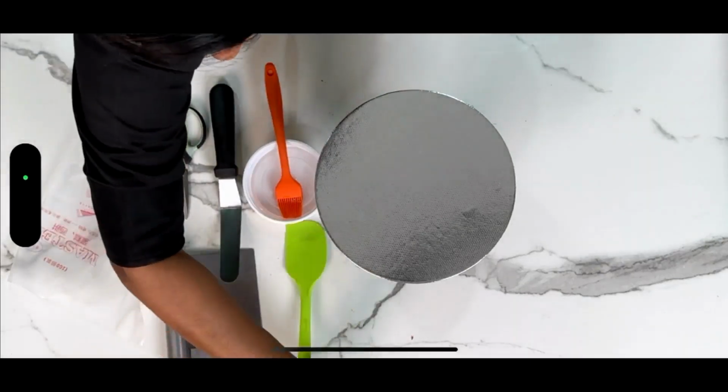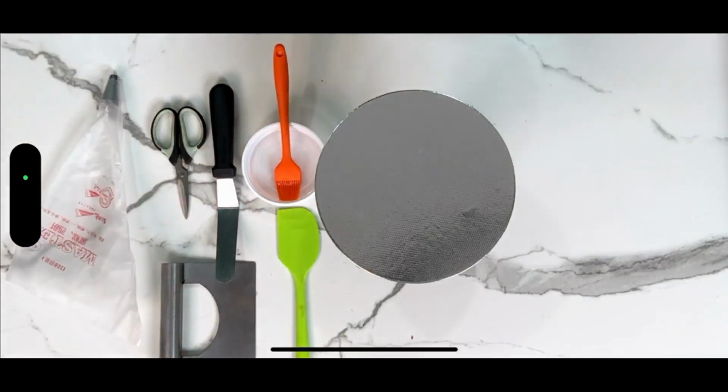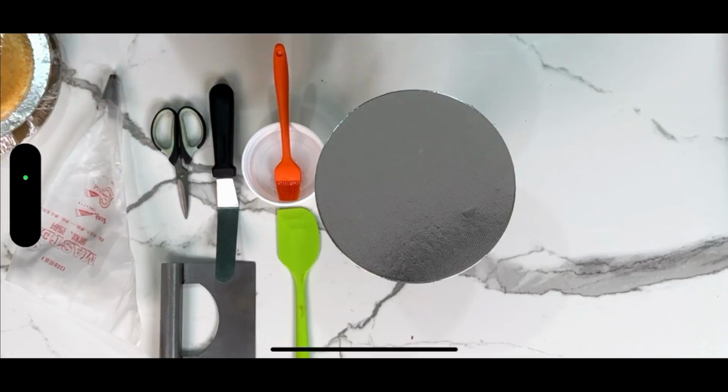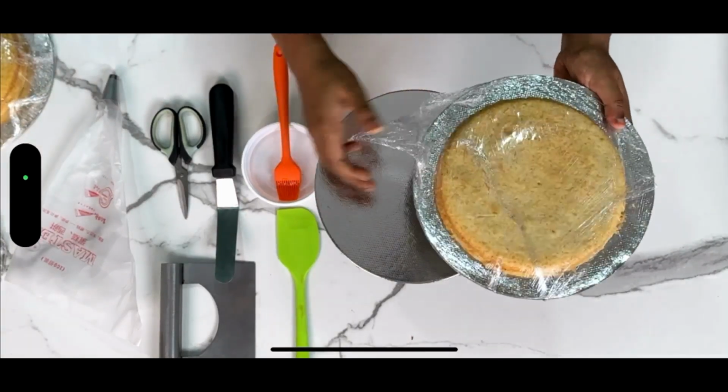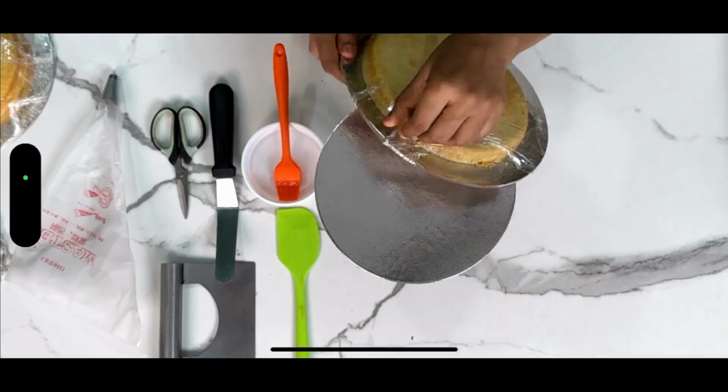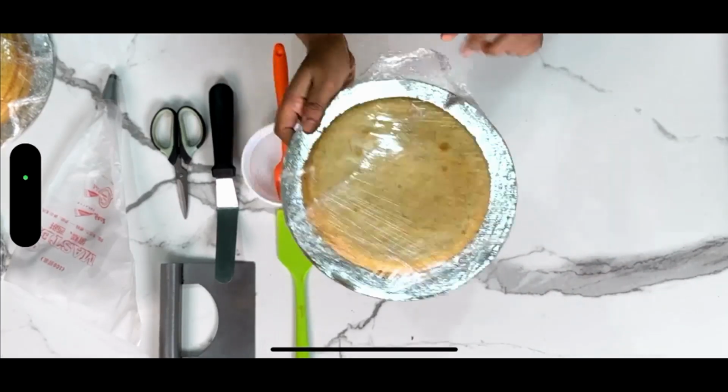So I'm going to bring the cakes from the fridge. They have cooled down. I always like to store my cakes like this: put it on a base and then cling wrap it so that it doesn't lose its shape.